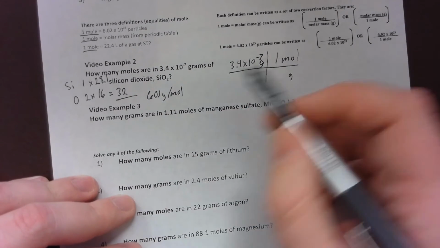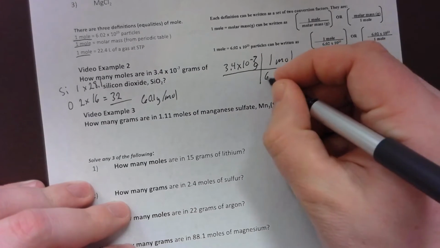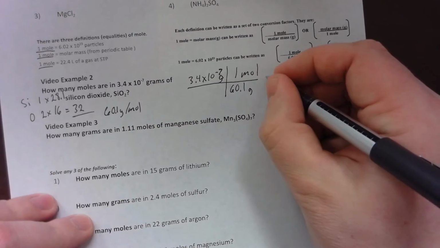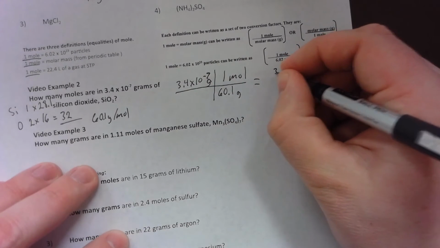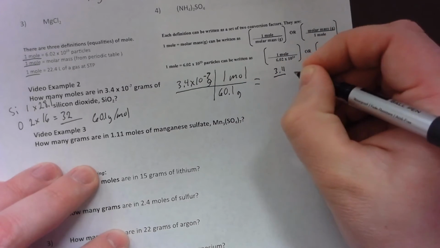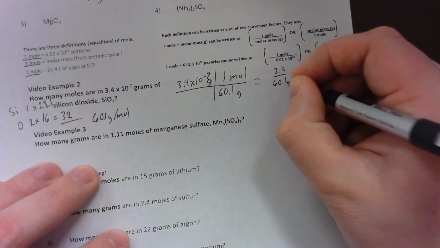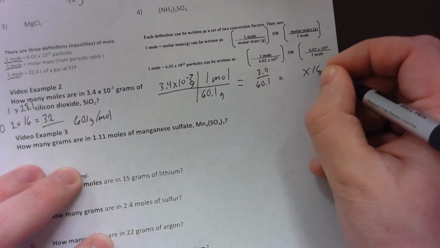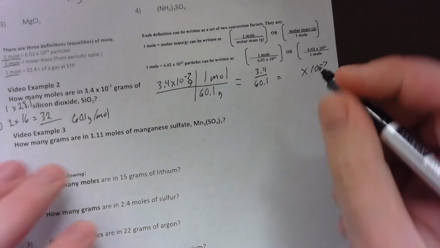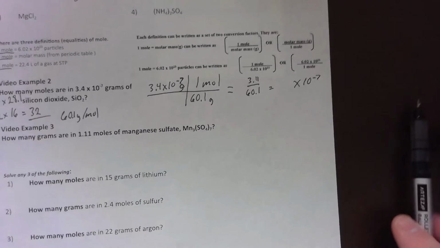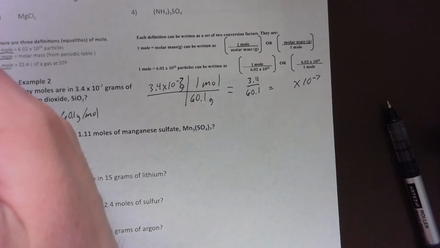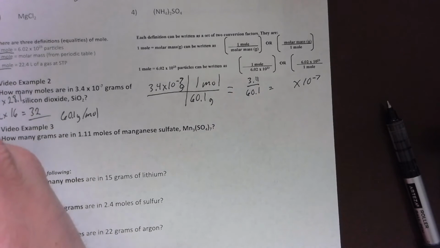I know there's only 1 mole. I know there are 60.1 grams in that. So I can just do the math. I can take 3.4 divided by 60.1, and I know that my answer will be times 10 to the negative 7th, because I don't need to add it on. I can just move it because it's just minusing 0. That's basically what it means, because 60.1 is just times 10 to the 0.